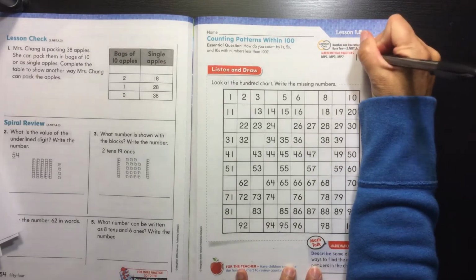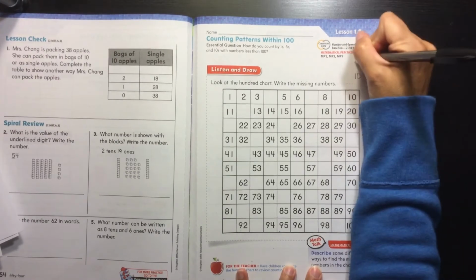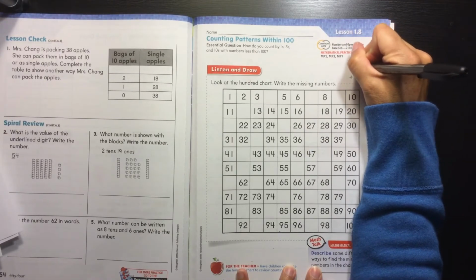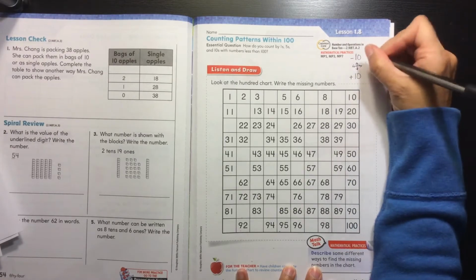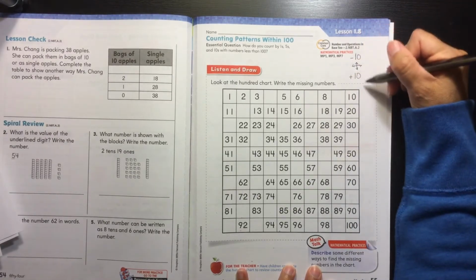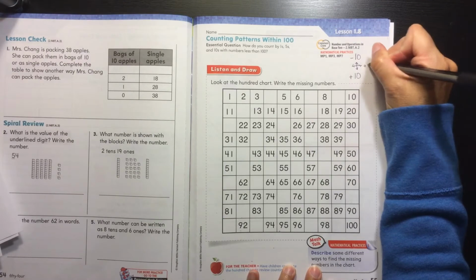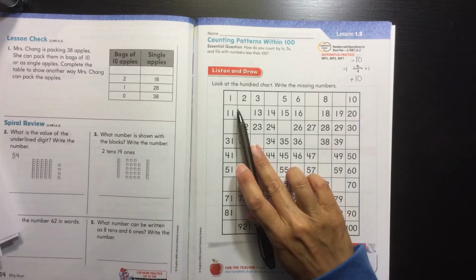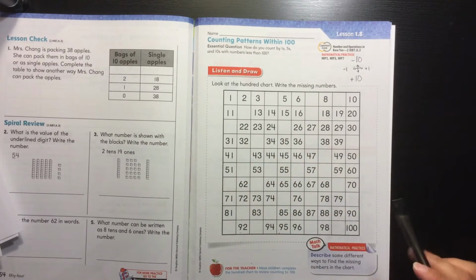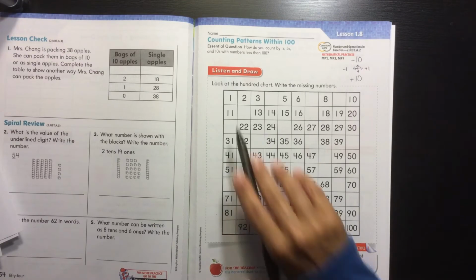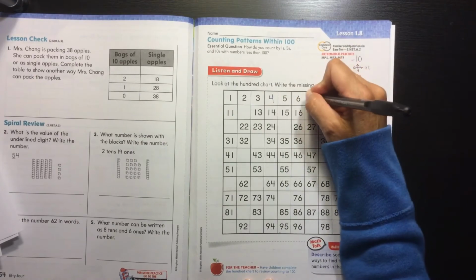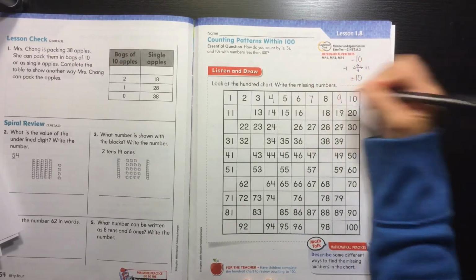I'm going to go ahead and put my little compass rose. I know if I go up, I'm going to subtract 10. If I go down, I'm going to add 10. To the right, I'm adding 1. And to the left, I'm subtracting 1. So I'm going to go ahead and I'm just going to start counting across. And fortunately, this chart is a whole entire hundreds chart. It's not just a piece of one. So I know that after 3 comes 4, after 6 comes 7, after 8 comes 9.